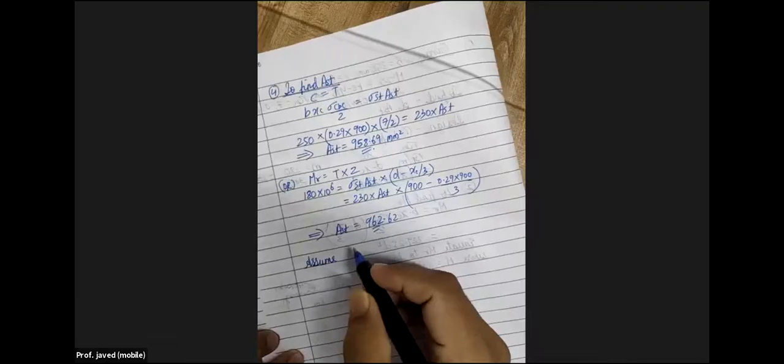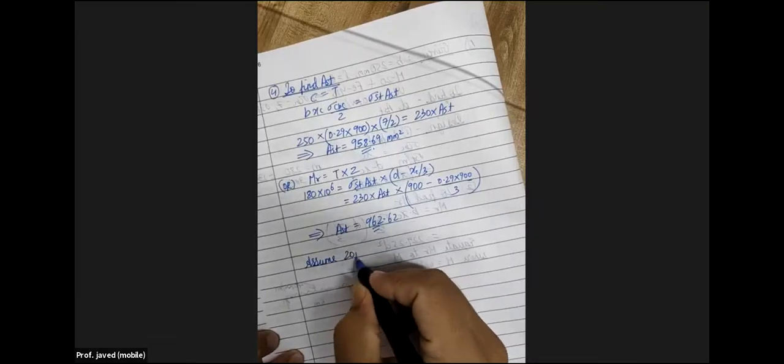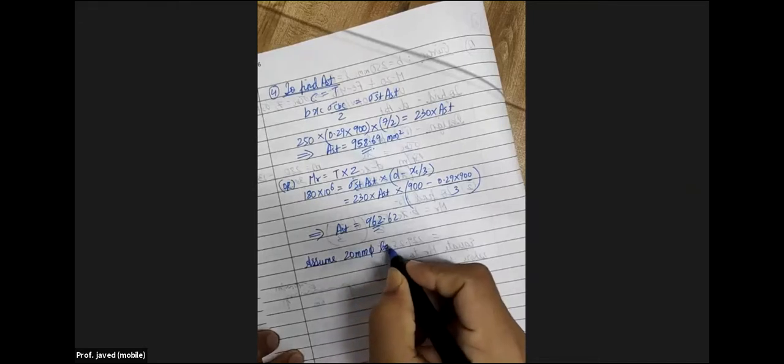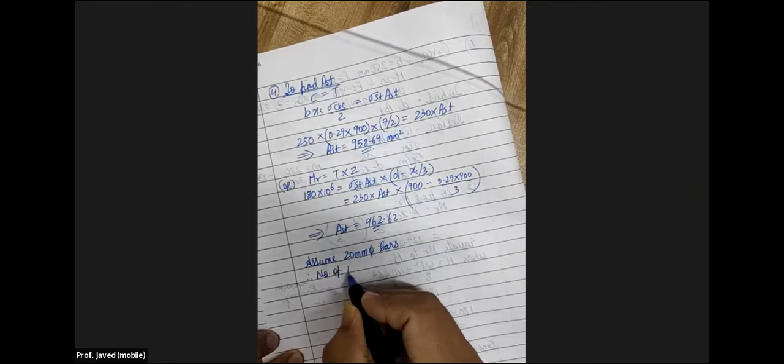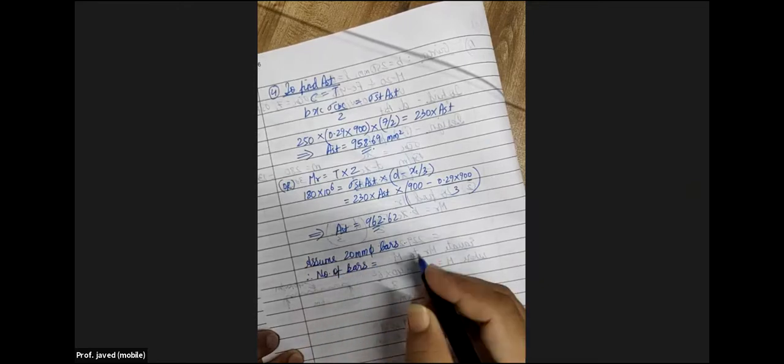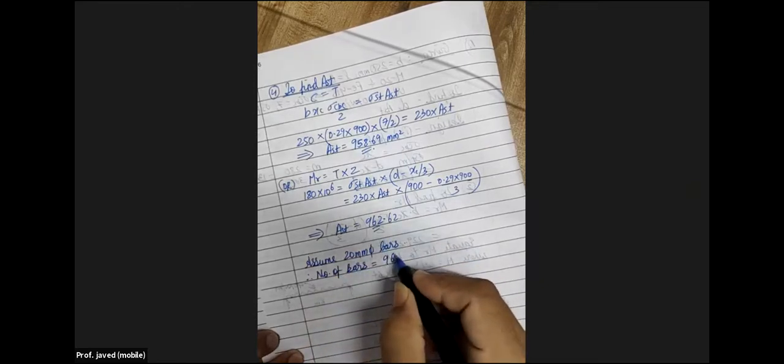Yes, so now after this, select a suitable diameter. So let us assume 20 mm diameter bars. So therefore, number of bars find out. So let us select this 962.